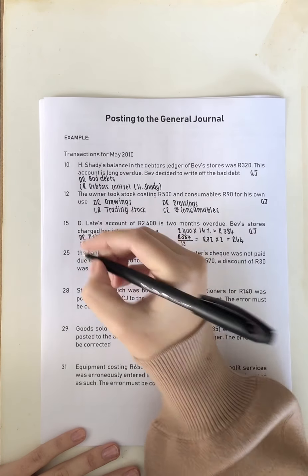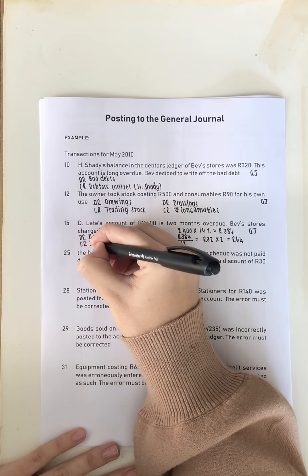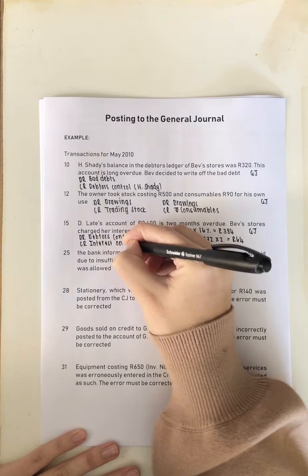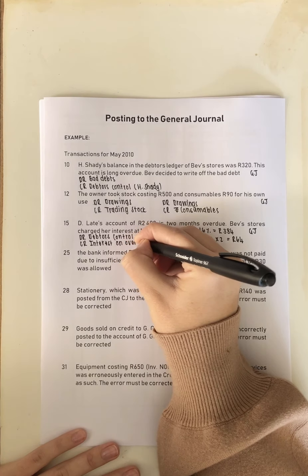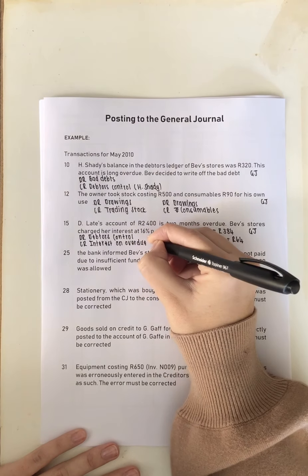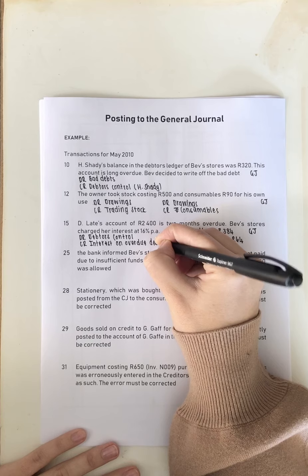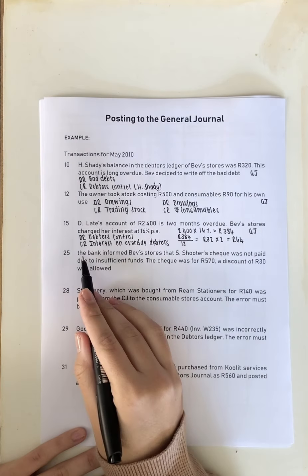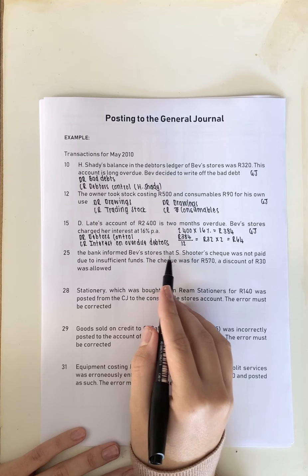And then I'm going to credit interest on overdue debtors. Okay.